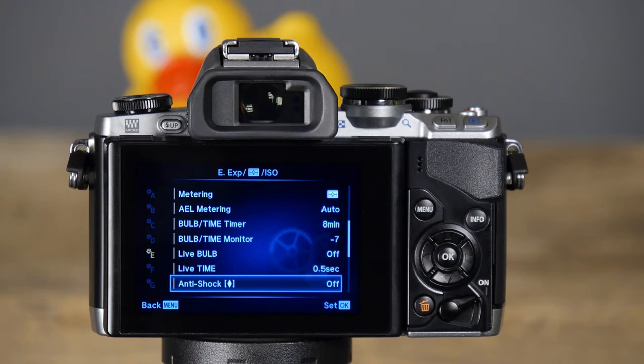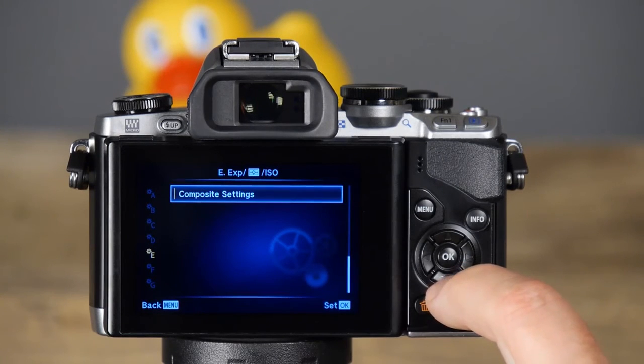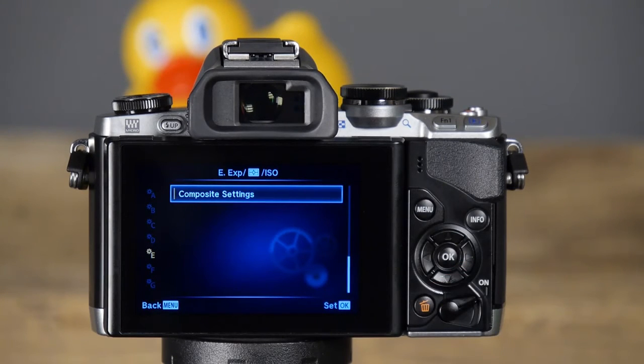You can choose the delay between the shutter button being pressed and the picture being taken. The final menu item in the exposure metering ISO custom menu is composite settings, where you can choose the exposure time that you'd like to use when you're doing live composite photography, like fireworks or stars.